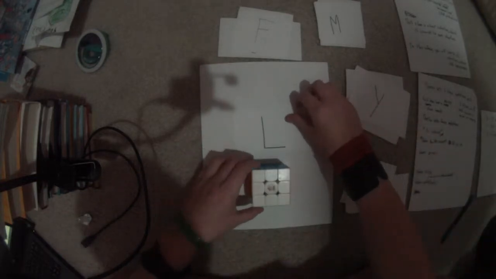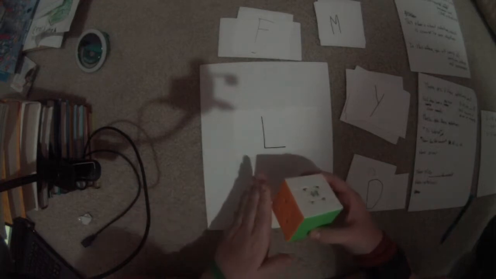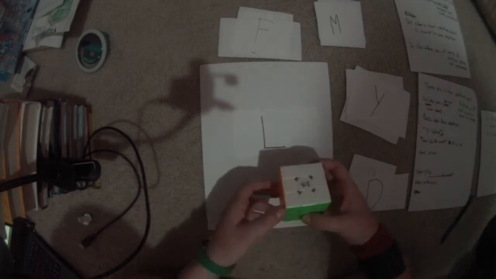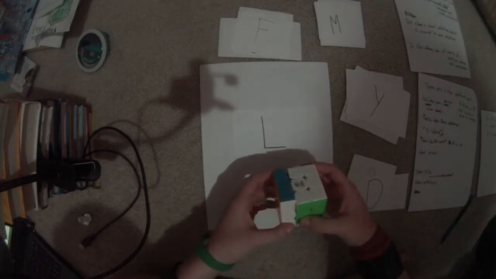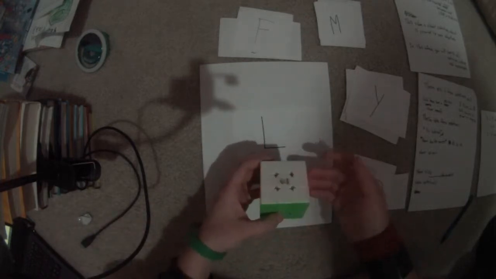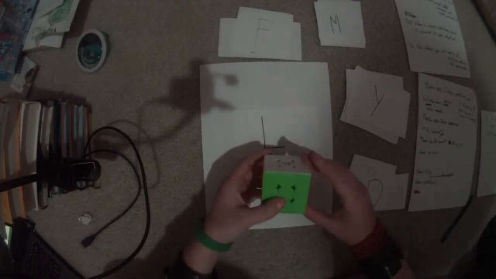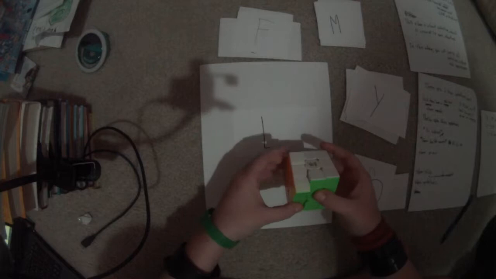So next you have the L move, which is left, so the left face, in this case orange. I'm going to move that clockwise once. It's important to note that this is opposite of R. So R moves like that, and L moves the other way.